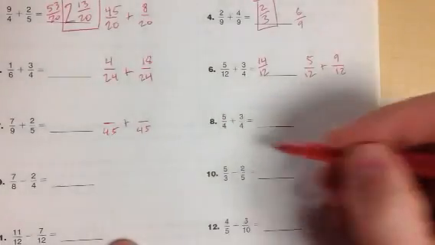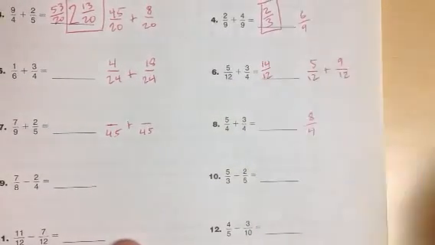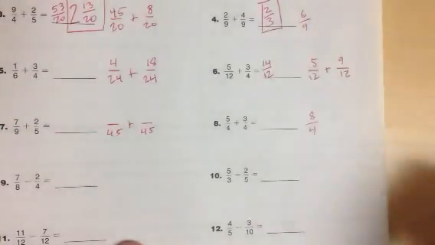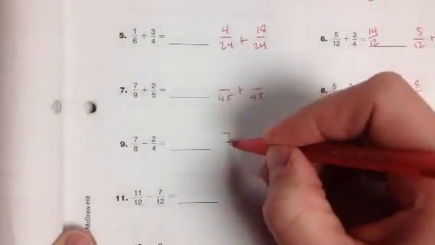Here these are already fourths, so I can add them together and get 8 over 4. The key there is, what is 8 over 4? Reduce it and then rename it. 8 and 4, so again 7/8 can stay.